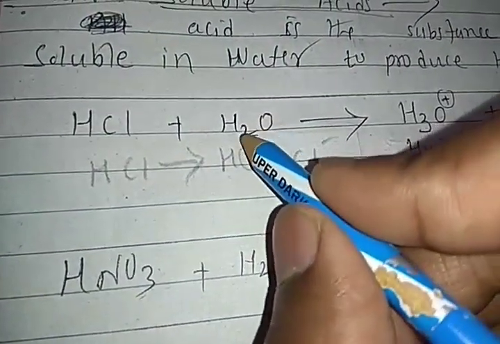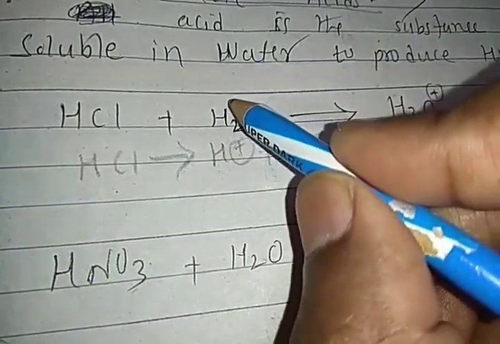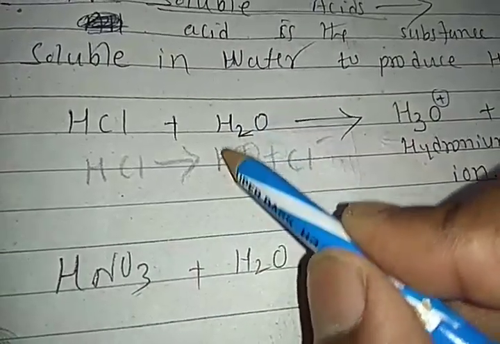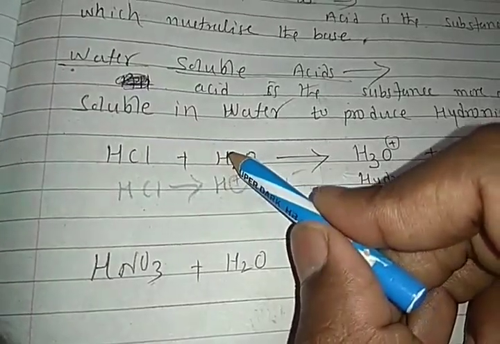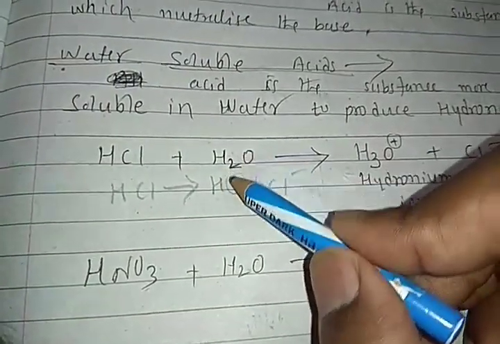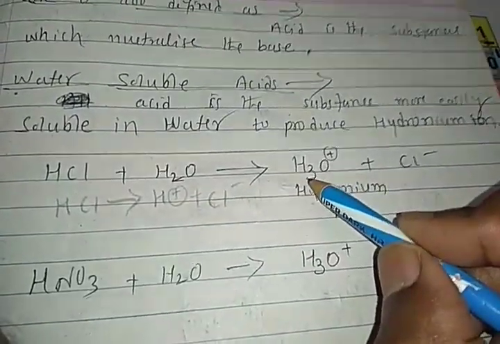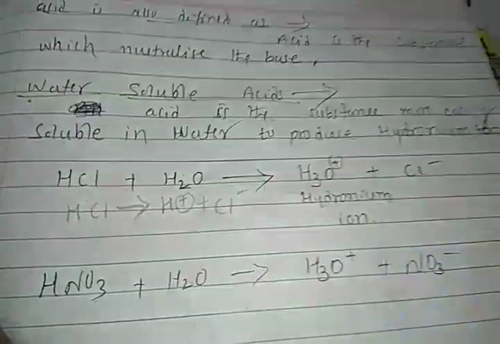Then how many hydrogens are present here? 2. This hydrogen again combines with this water. Then how many total hydrogen atoms? 3 hydrogens, 1 oxygen. So the positive charge develops over the oxygen atom.